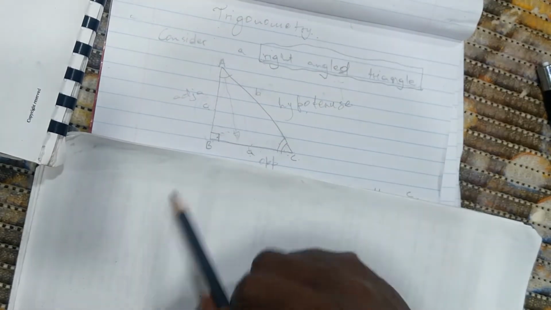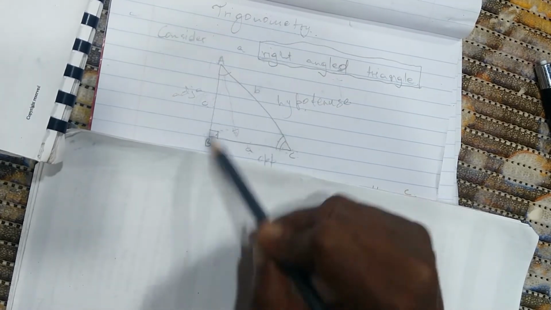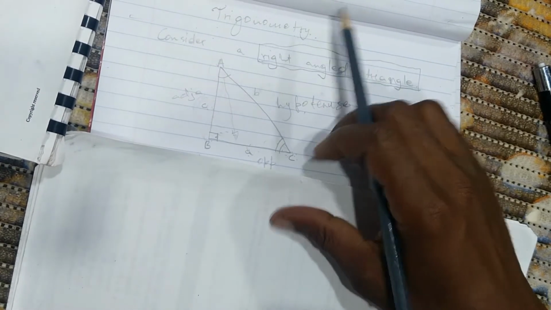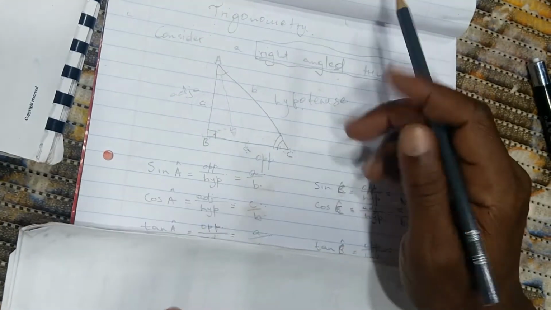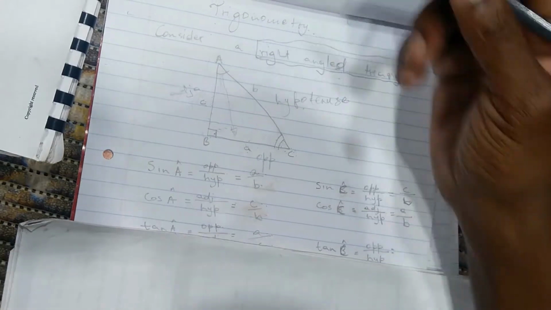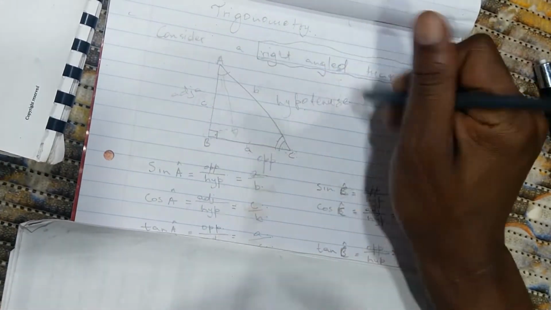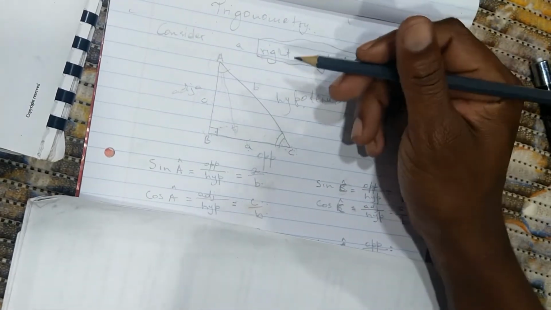But now I just want us to look at triangle ABC, and if we slightly focus on angle A, I want to explain some of these sides here.